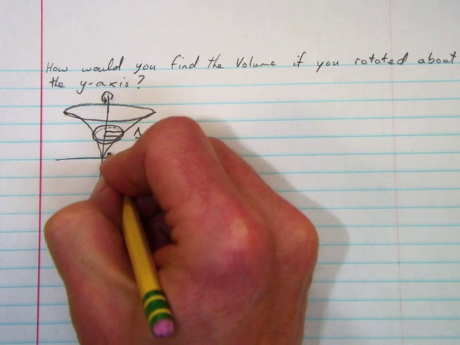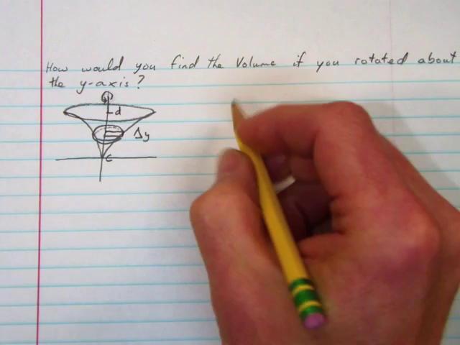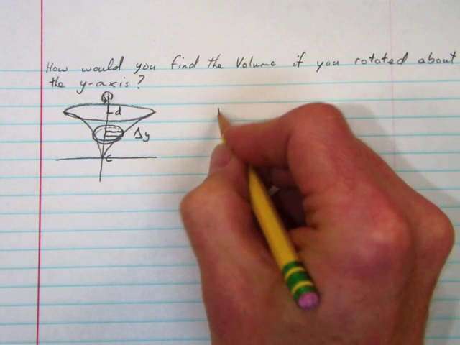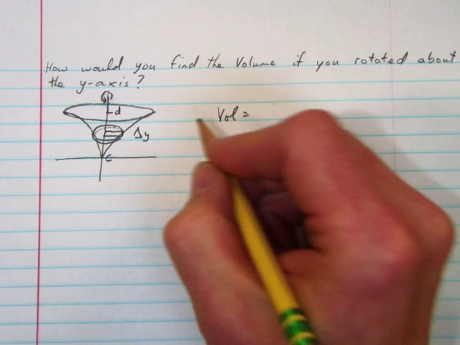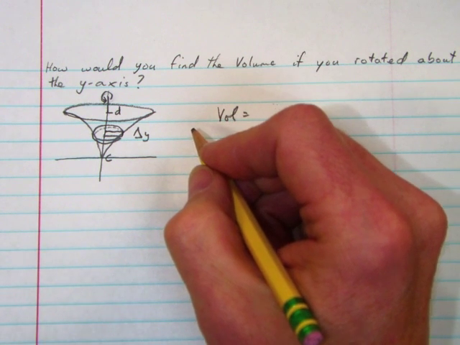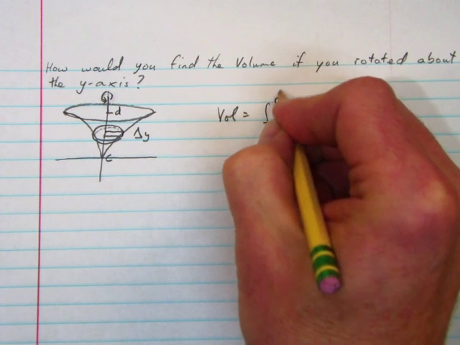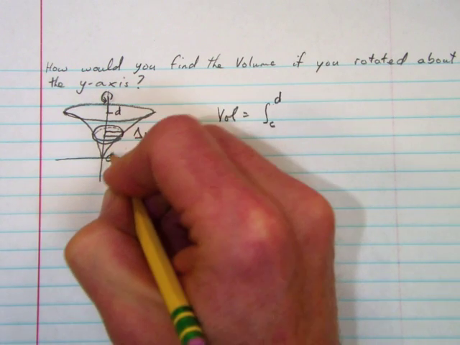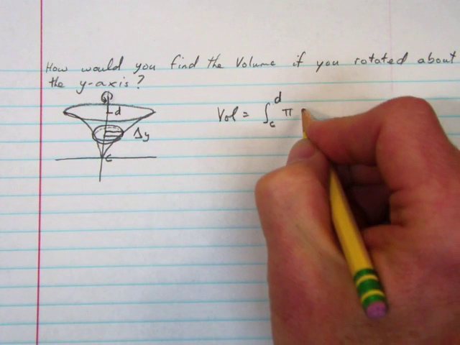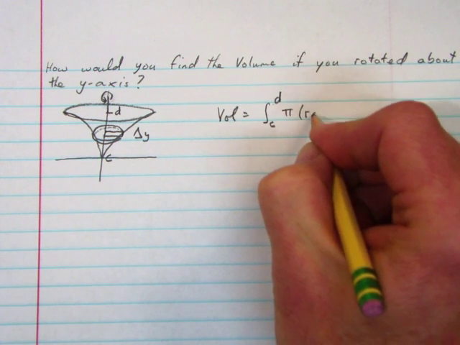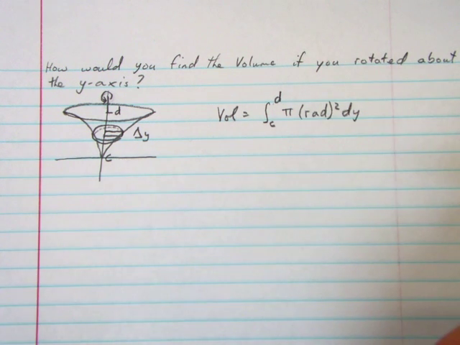Well, let's assume this value down here is C and it goes up to D. We're going to be summing up along the y-axis, and then when we take the limit as the thickness goes to 0, we'll get our integral, and it will go from C to D, the lower y number to the upper y number, of pi times the radius squared, and then this would be dy.